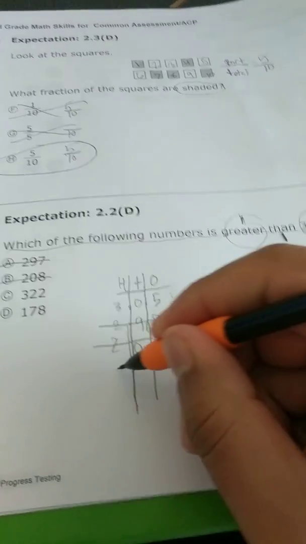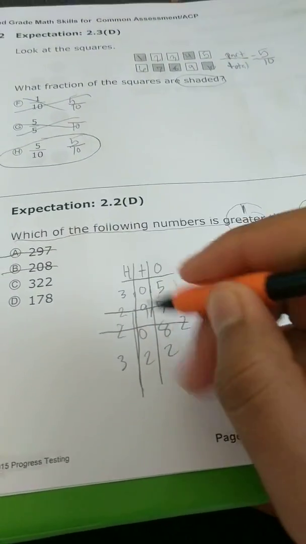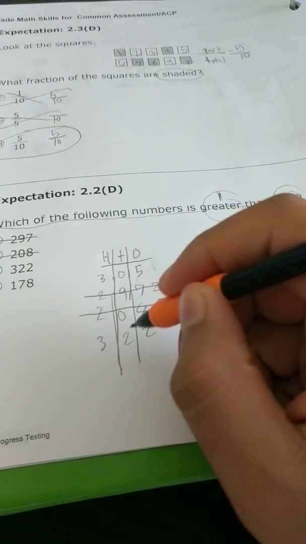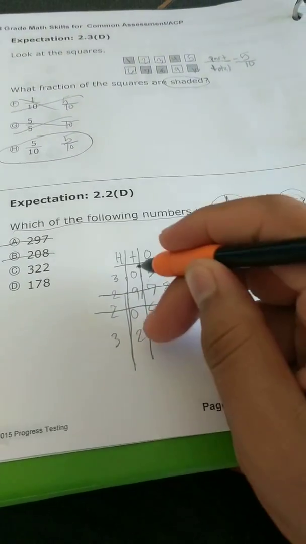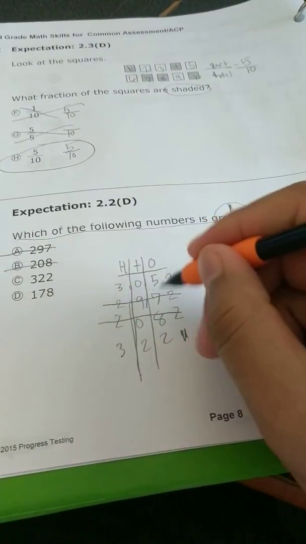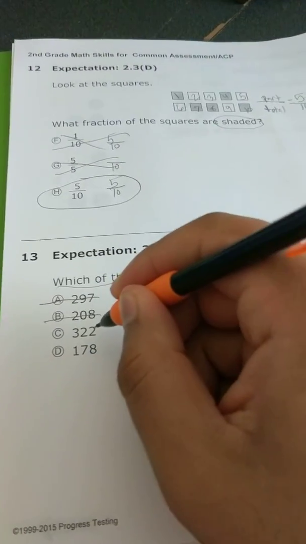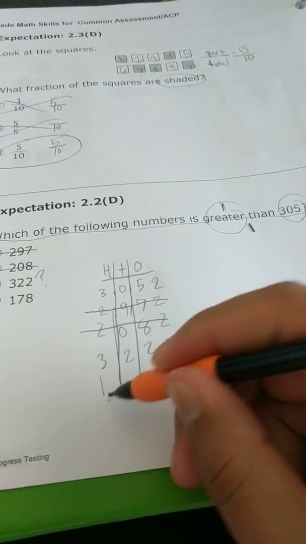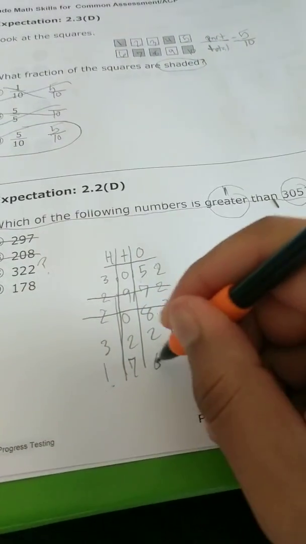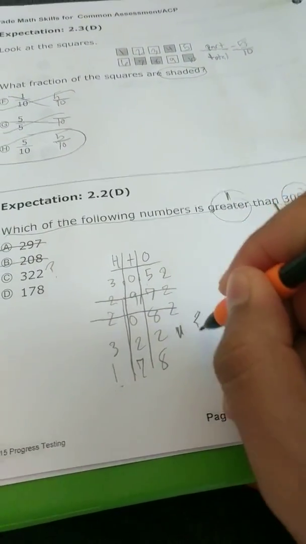Let's go to 322. Is 3 bigger than 3? No, it's equal, so we go to the next place value. Is 0 bigger than 2? It is not bigger than 2, so this is 1 and this is 2. Whoa, this one might work out. Maybe. Let's do the last one. 178. Okay, it's going to be a maybe.